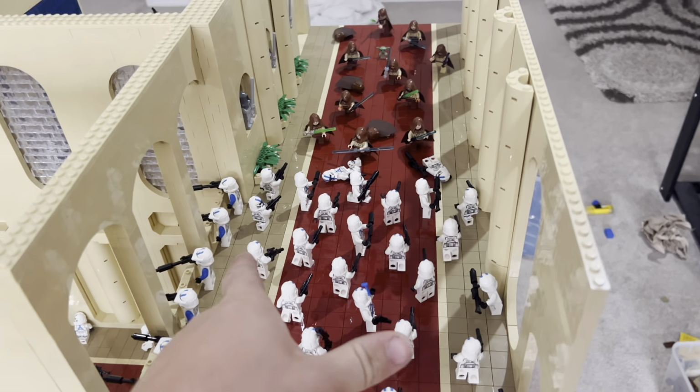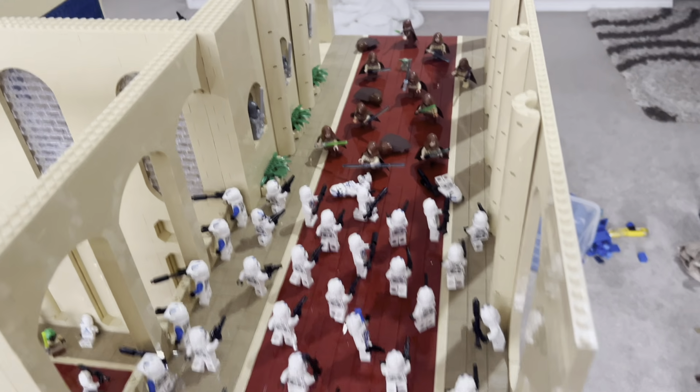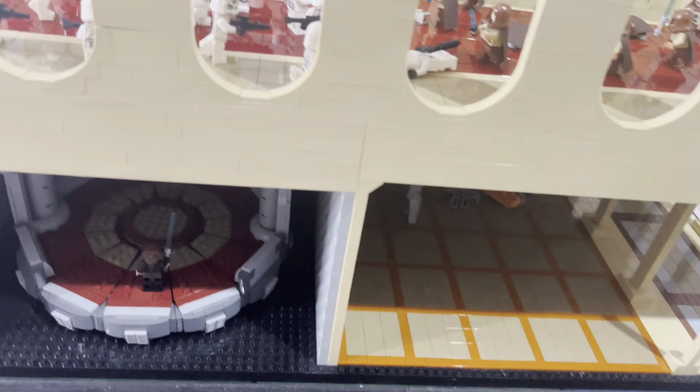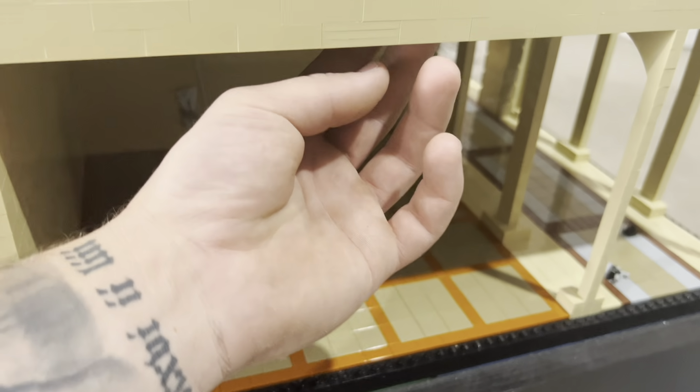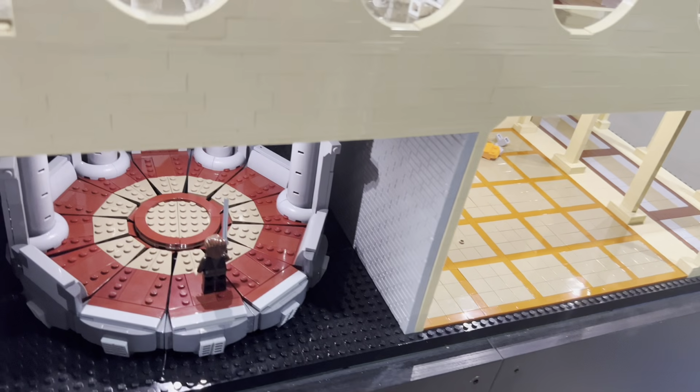But I really like the dark red colour with the dark and light tan. I think that looks really good. But then down here is some more rooms which also have lights. The lights for here are just under here. Just need to hit the switch if I can find it. There we go. And that just lights these two rooms up.